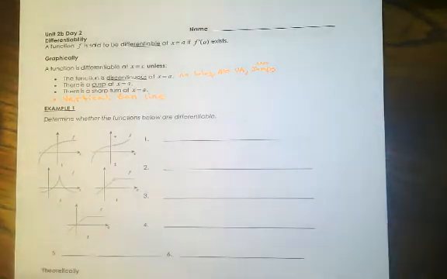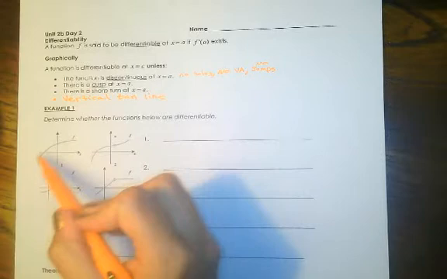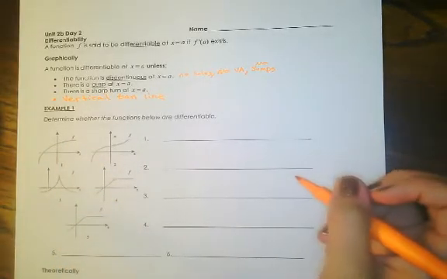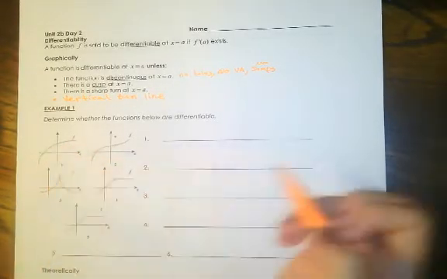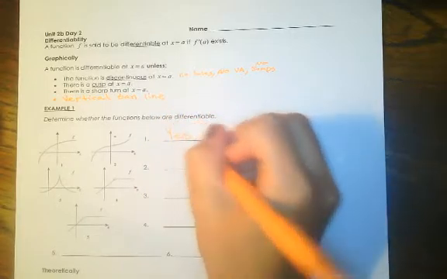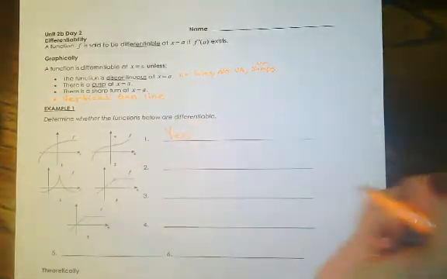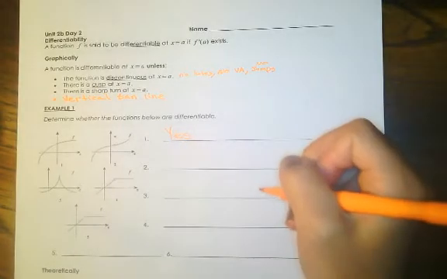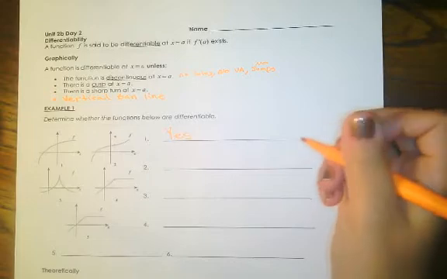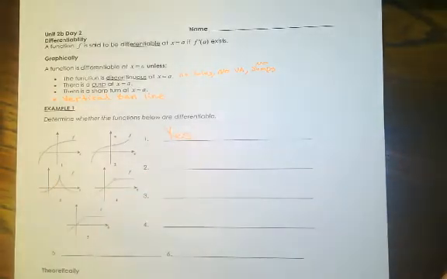And then it says determine whether the functions below are differentiable. Here in example 1, it's definitely continuous. You can draw that without picking up your pencil, that JV version of continuity. And there are no sharp turns, it's smooth, right? There are no cusps, and there's no vertical tangent line. So from the looks of it, yes, example 1 is differentiable. Again, there's no discontinuity, no holes, no vertical asymptotes, no jumps, no cusps, no sharp turns, so we're going to say that one is differentiable.